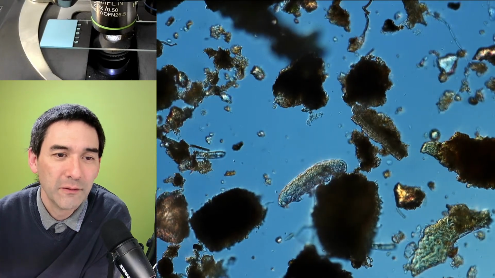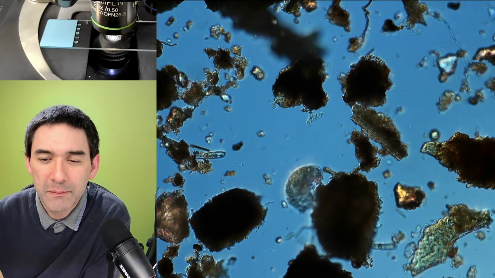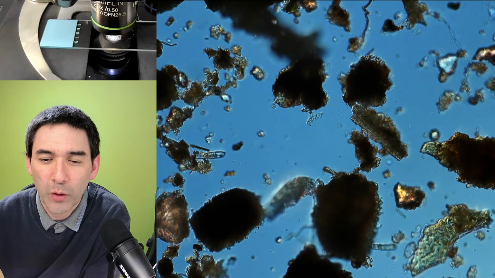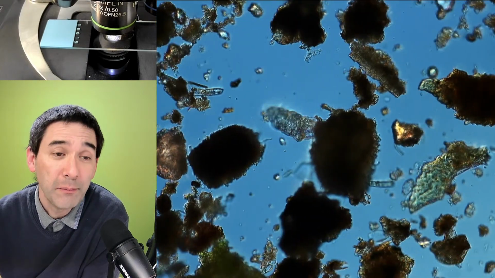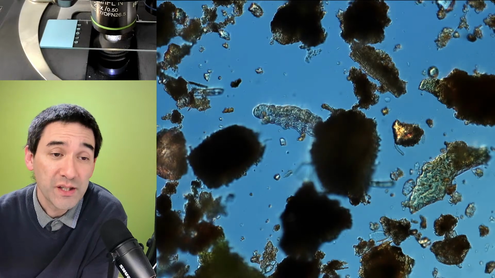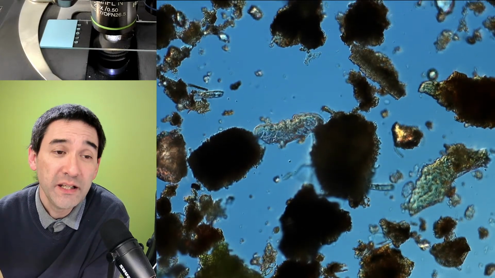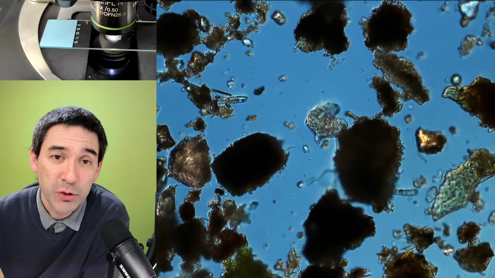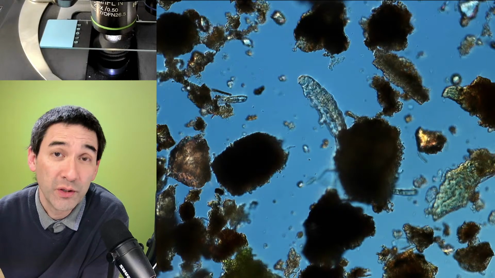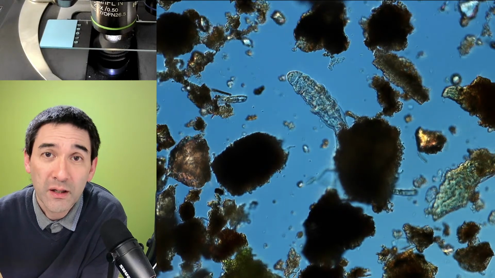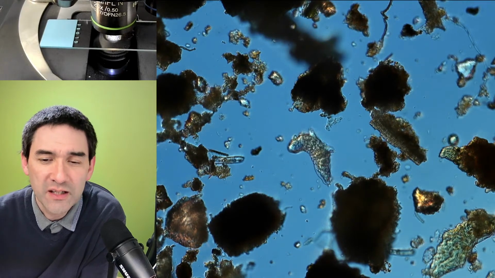Actually, heat might be better for secondary separation. Maybe warm up one side of the slide. Yeah, there are indeed microscope stages out there which can actually be heated. There are heatable stages, especially if you experiment with crystallization, then you might need a warm stage. And there are some other specialized microscope stages out there as well.